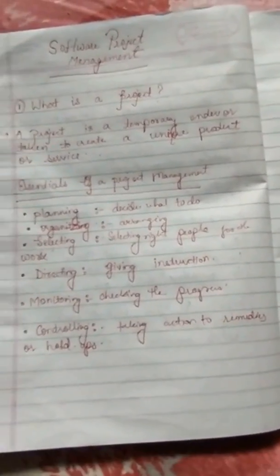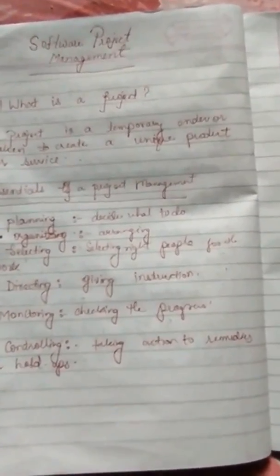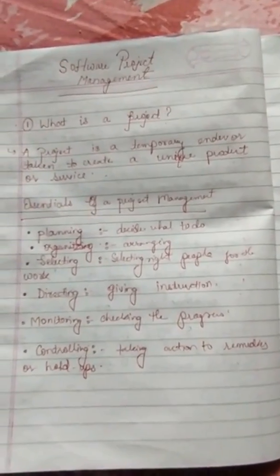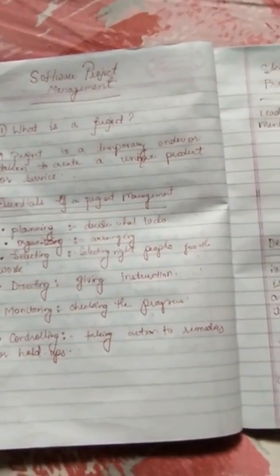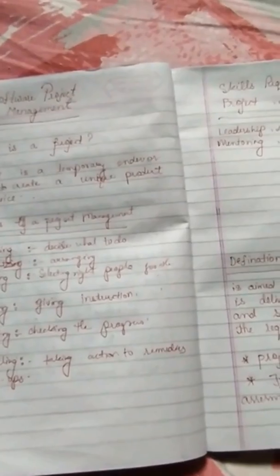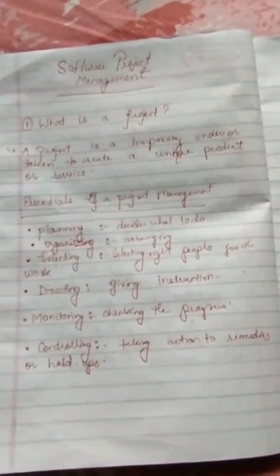The last essential of project management is controlling, which means controlling the project so that nothing goes out of bounds or out of the schedule provided by or for the clients.